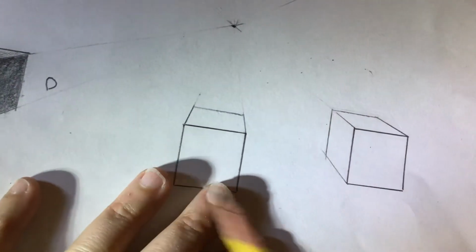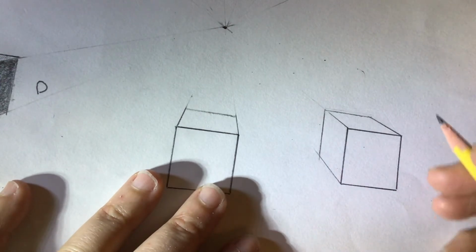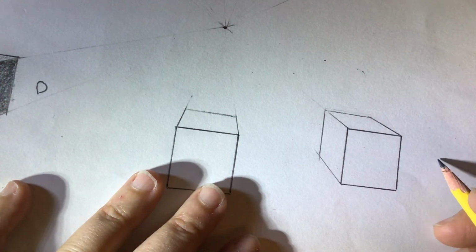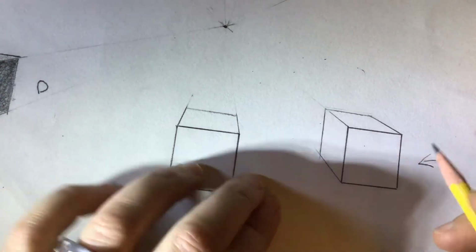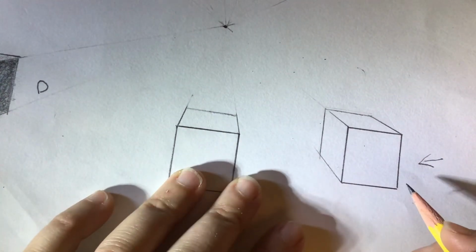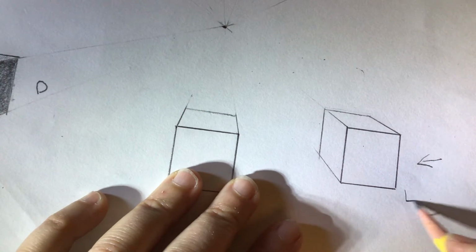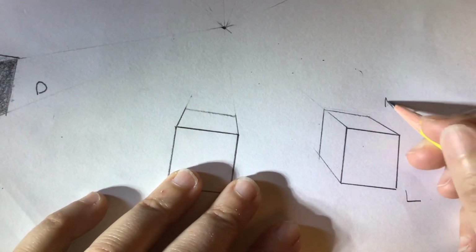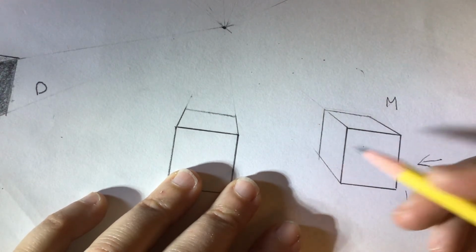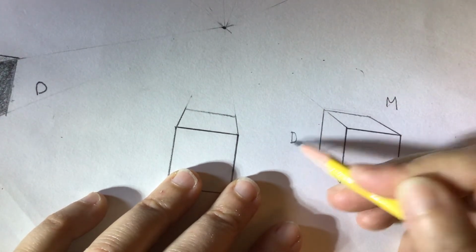And it doesn't matter where you put your arrow from. This time, let's just put our arrow as if it's coming from here. So my arrow is coming from here. And that means that this front side would be my lightest side. So I'm going to put an L for light. It would hit this top, and that would be my medium. And the last thing that light would hit would be this side, and that would be my dark side.